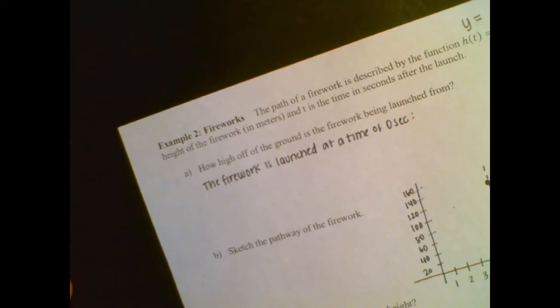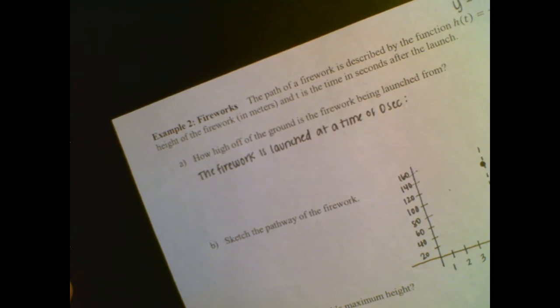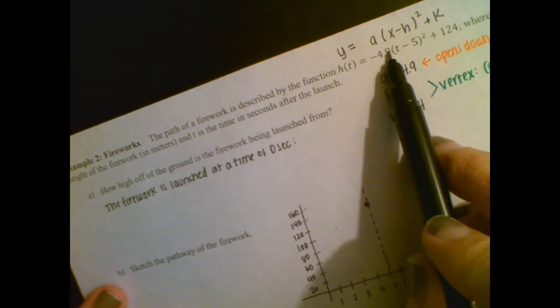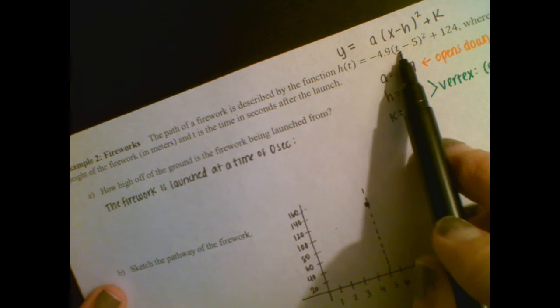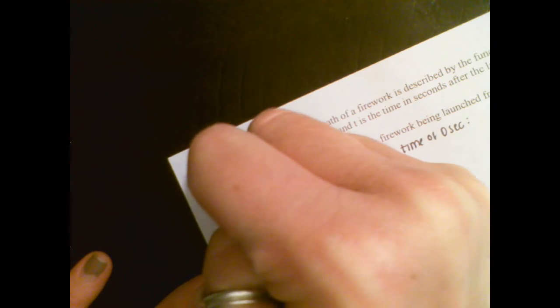So what I'm going to do here is a little bit of algebra, and I'm going to plug in 0 anywhere in my equation I have a t. So I'm going to plug in 0 here. I'm going to do a little calculation. So that's going to be negative 4.9 times (0 minus 5) squared plus 124.